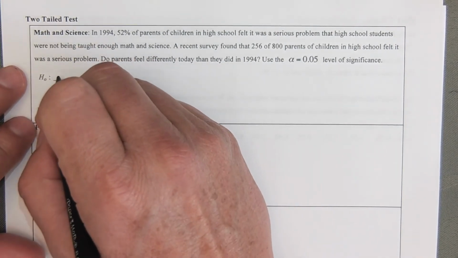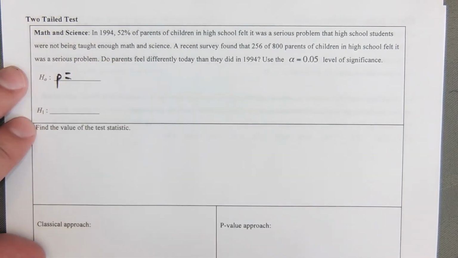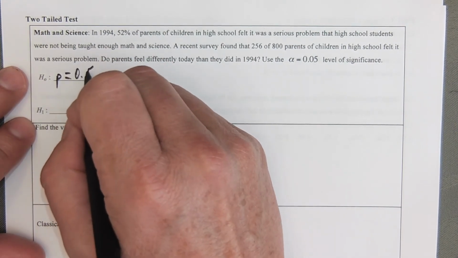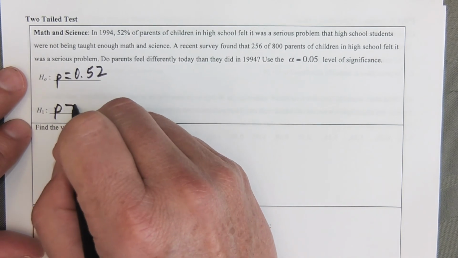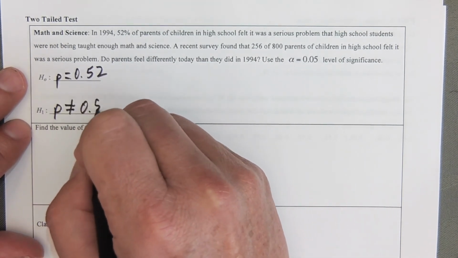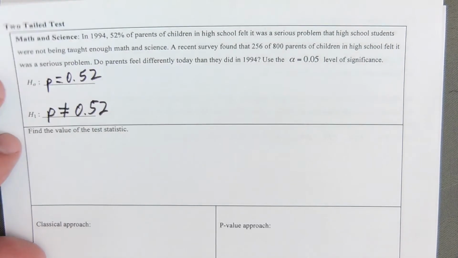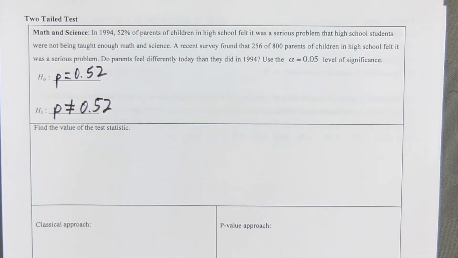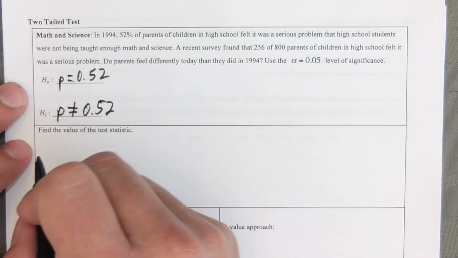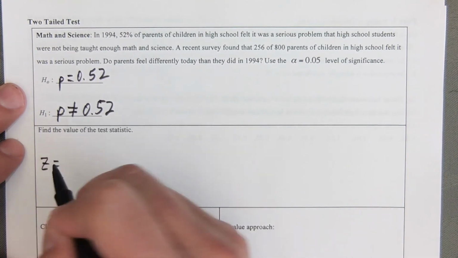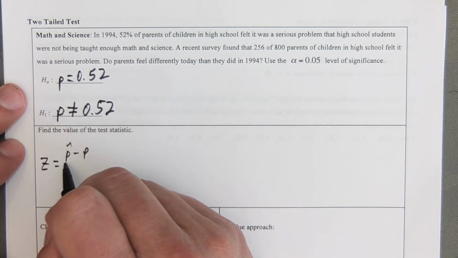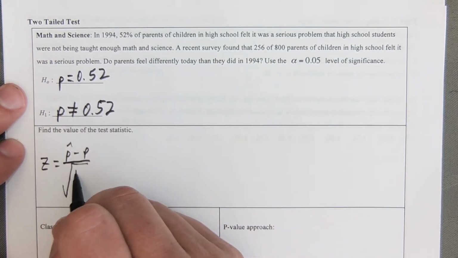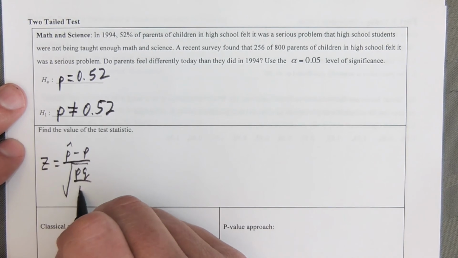So our null hypothesis is going to be 0.52. And for this one, it doesn't say increase or decrease or anything, so it's just not equal to. Which means we're going to have a two-tail test, and we're going to split our alpha up. So once again, our test statistic is going to be p hat minus p over the square root of p times q over n.